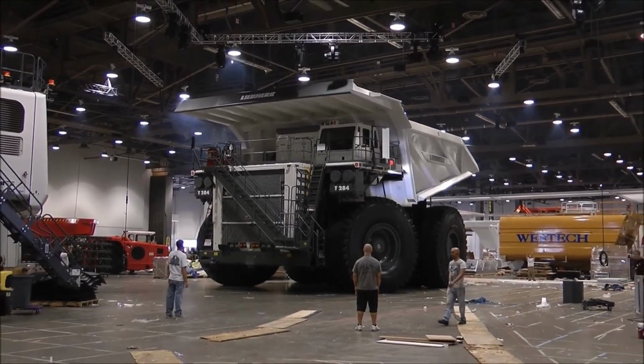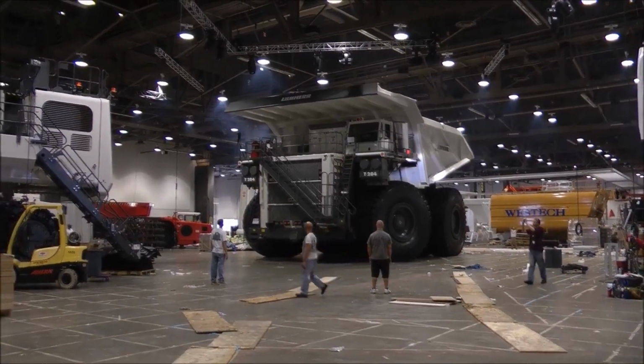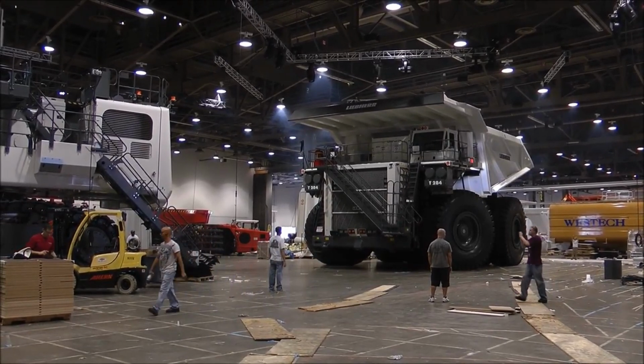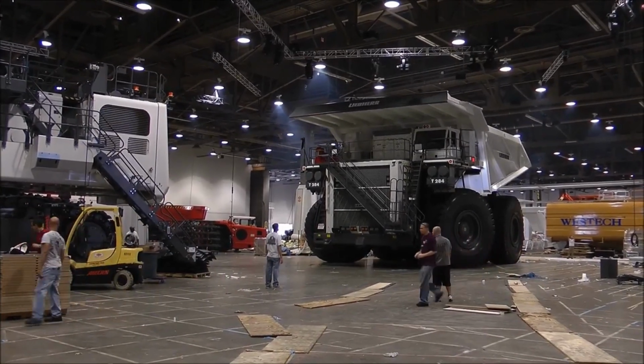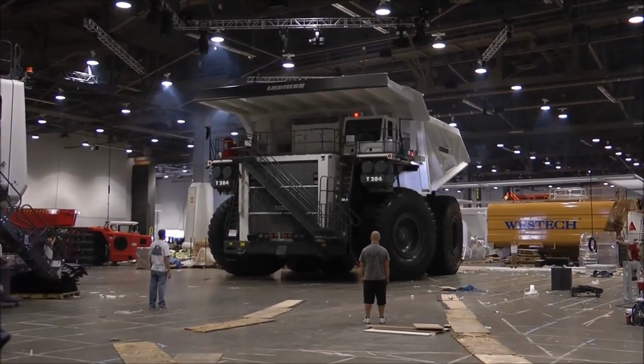So you can see that the guy is really scared to pilot the truck. He has to drive the truck right, because if he makes something wrong, everything can come down on top of him. Yeah, it's quite a nice machine.